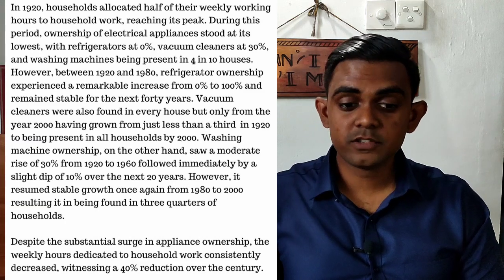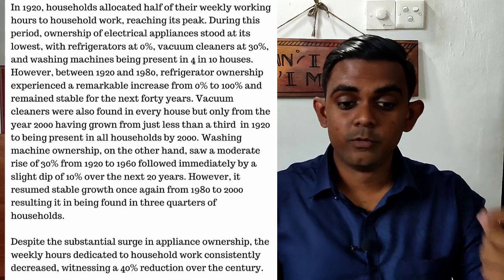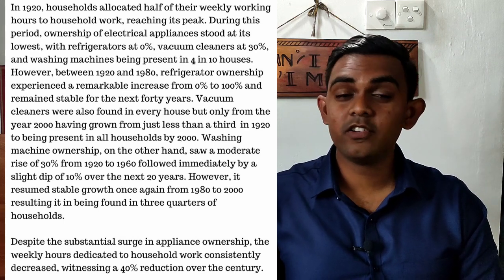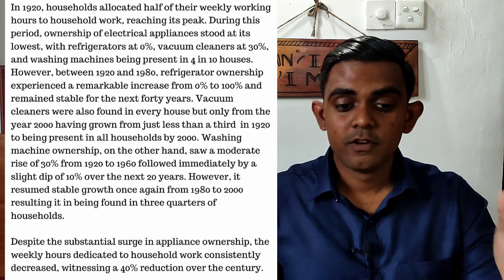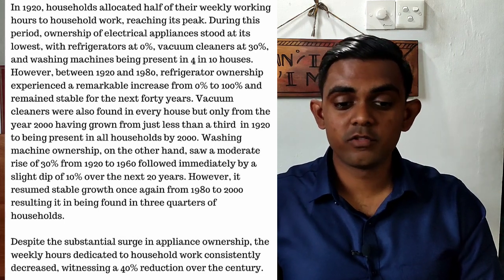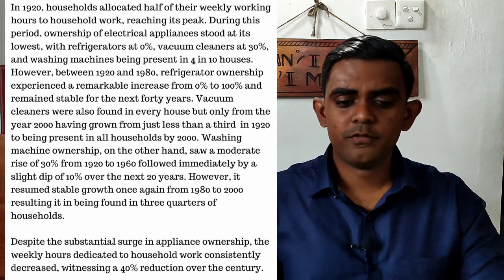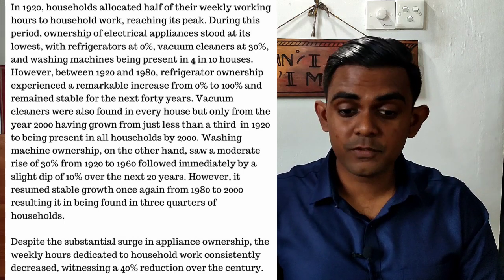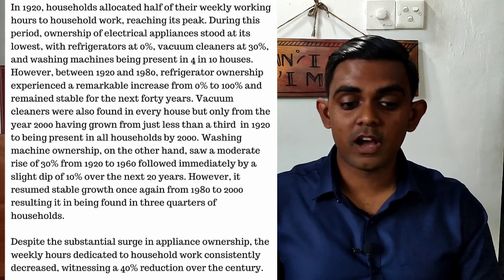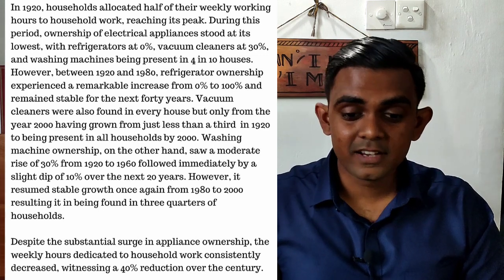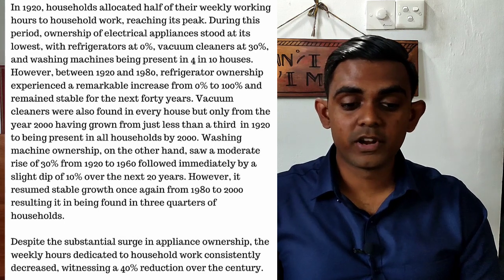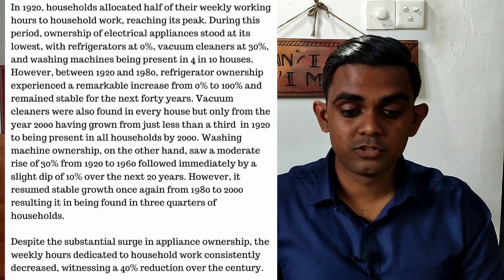However, between 1920 and 1980, refrigerator ownership experienced a remarkable increase from 0% to 100% and remained stable for the next 40 years. Vacuum cleaners were also found in every house, but only from the year 2000, having grown from less than a third in 1920 to being present in all households by 2000.